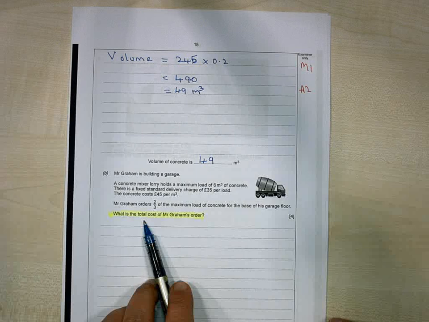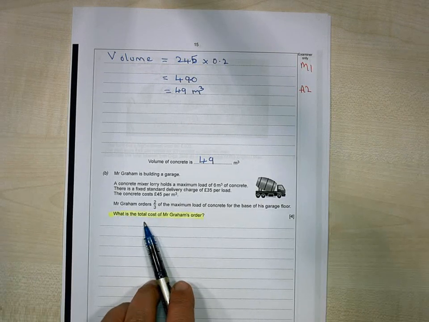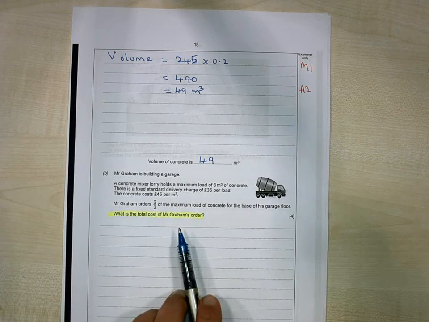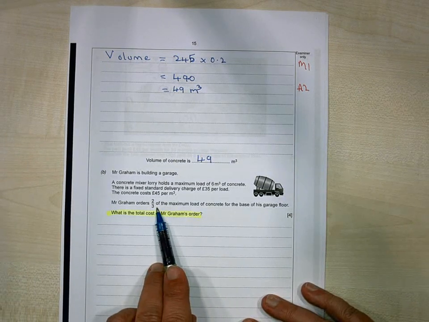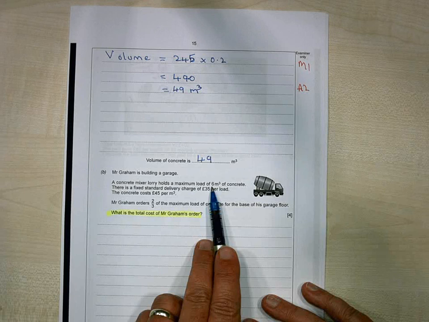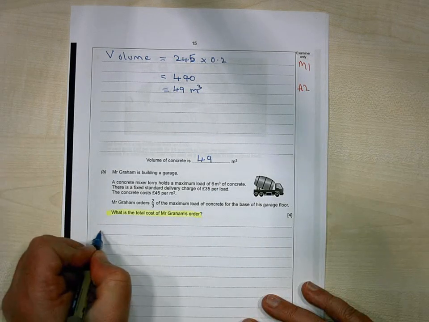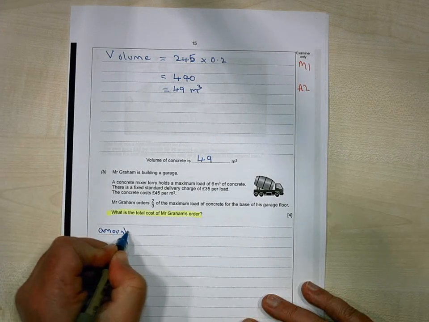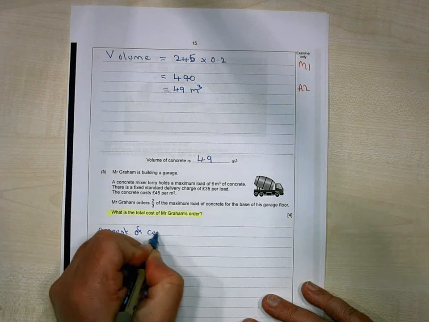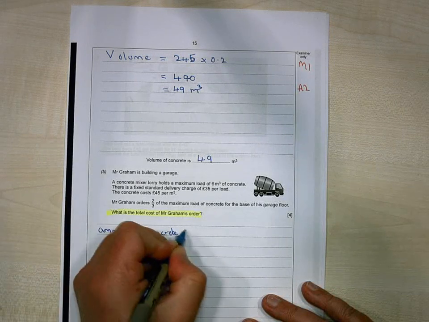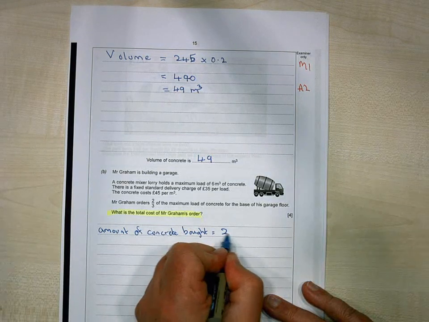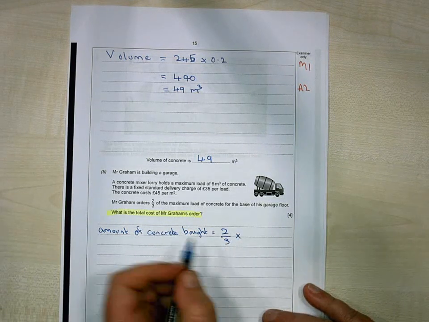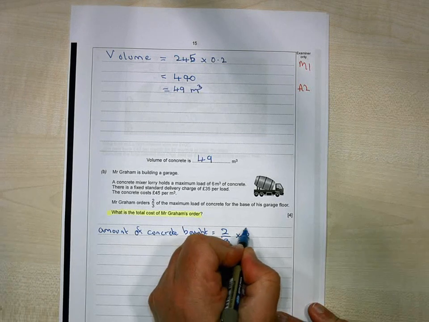Okay, so I've got to find the cost. In order to find the cost, I need to know how much concrete he's bought. He's bought 2/3 of the maximum load, which is 6. So amount of concrete bought or purchased would be 2/3 of, and of is times 6.